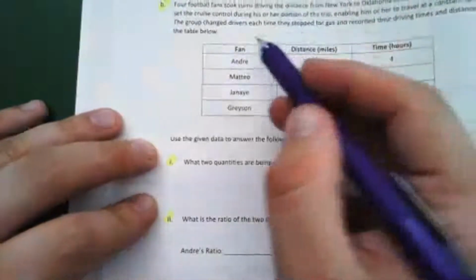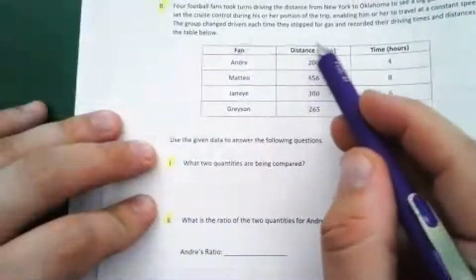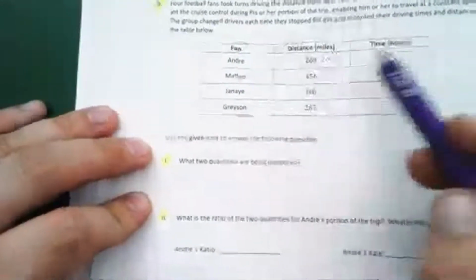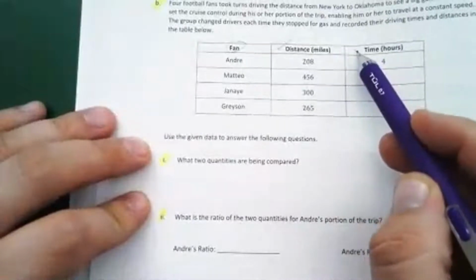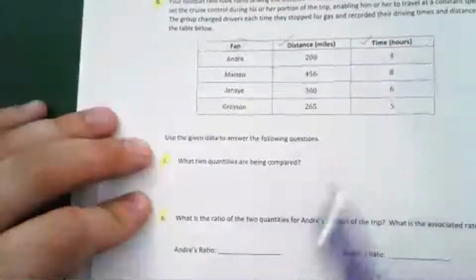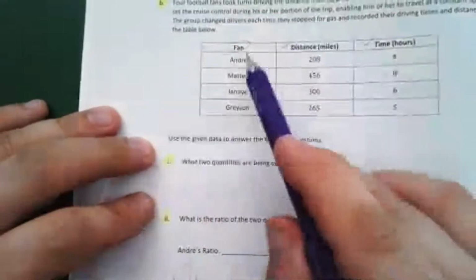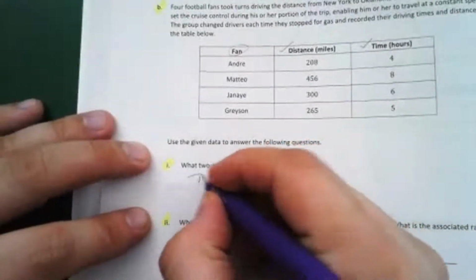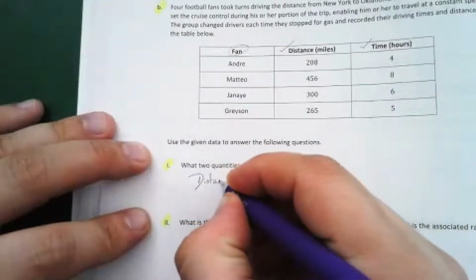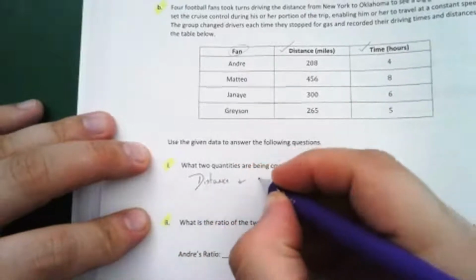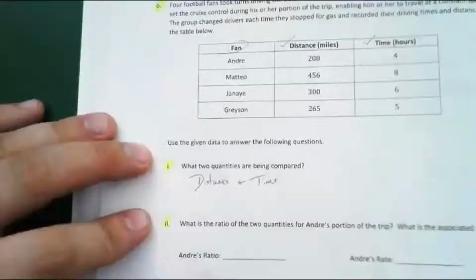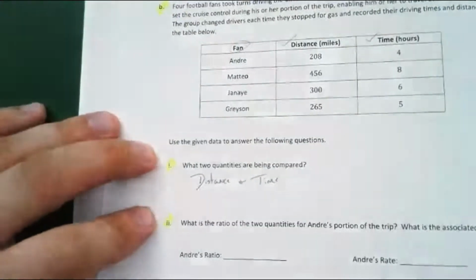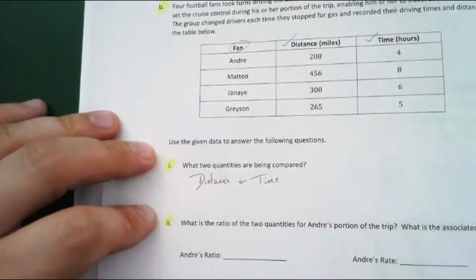Is it the fan and the distance in miles traveled, or is it the distance in miles traveled to the time in hours? That's correct. We don't care about the fan. We don't care who's driving. What we care about is the comparison of distance and time. Distance to time, that's our ratio.